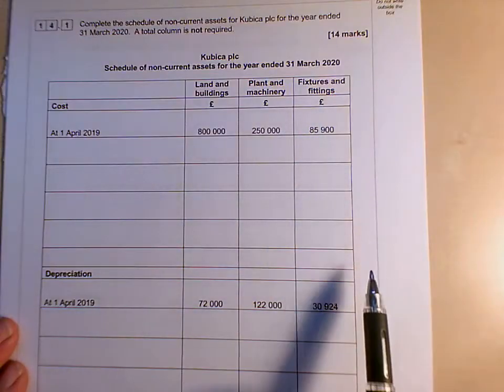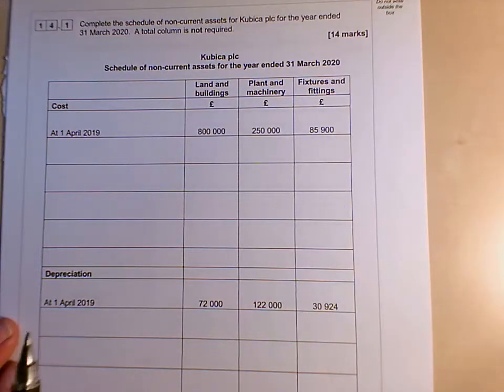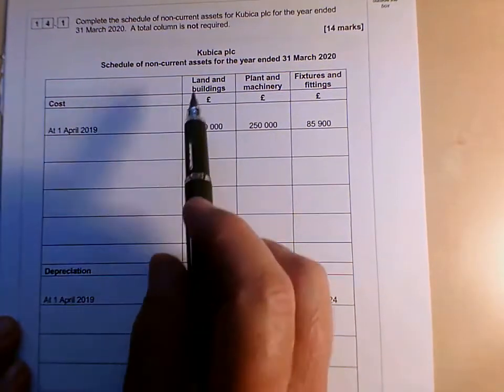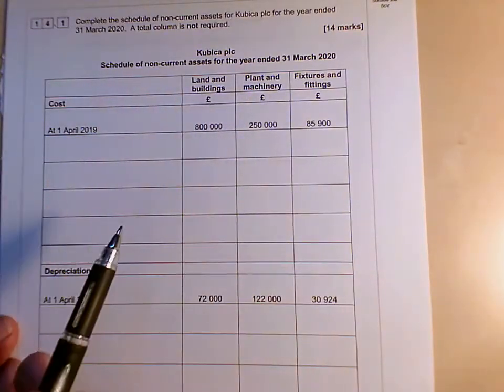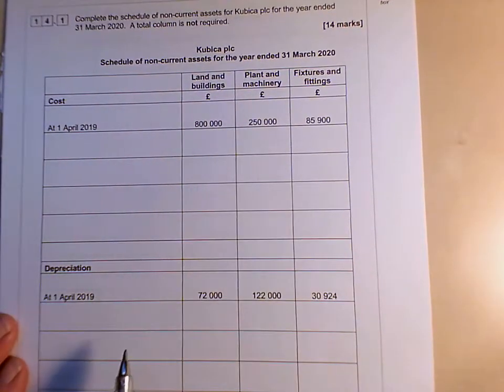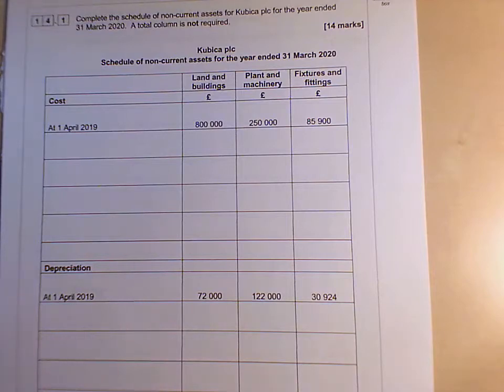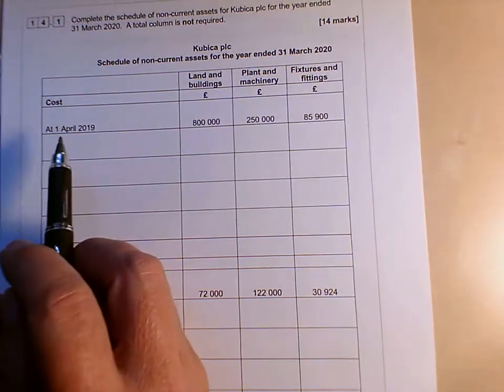So in real life, you would probably have a total column going down there, but we're not required to do that. So they've been quite kind here. They've given us the layout. In past exams, we've seen just a blank page, not even any columns. So this wasn't too awful in that respect.